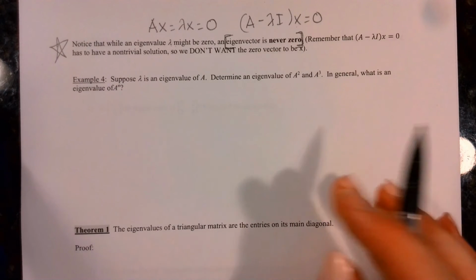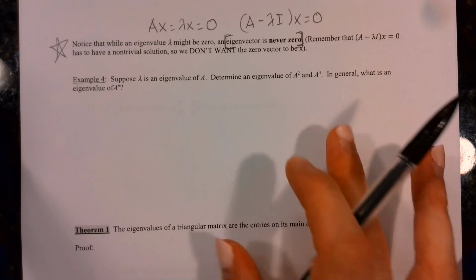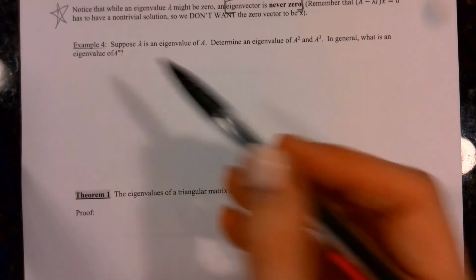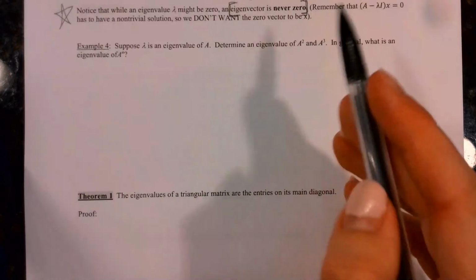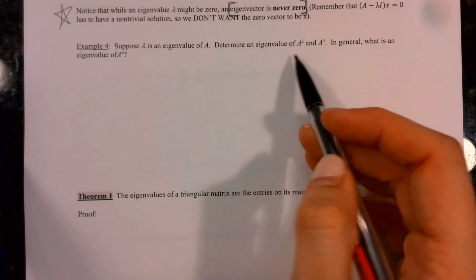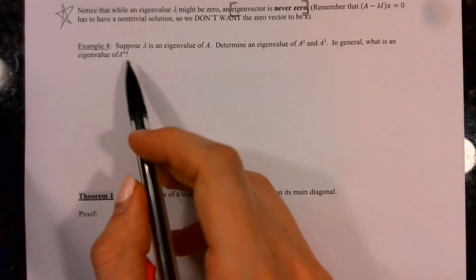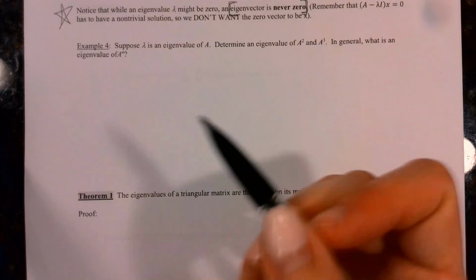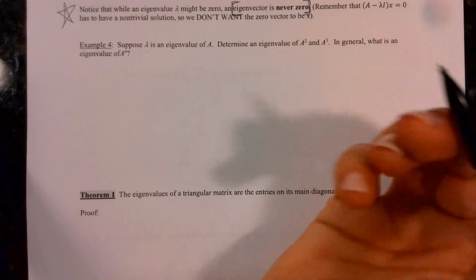A couple of quick things and a teeny tiny proof. It'll be quick, I promise. Suppose that I have an eigenvalue of A. How do I then determine an eigenvalue of A squared or A cubed? What would be an eigenvalue of A to the nth power? Can we prove this knowing that lambda is an eigenvalue of A?